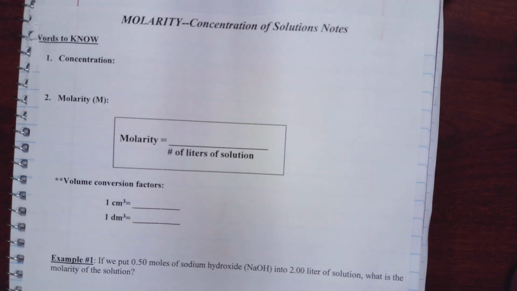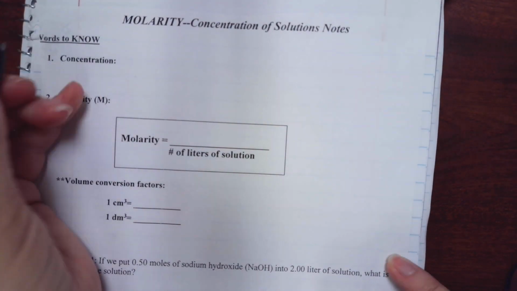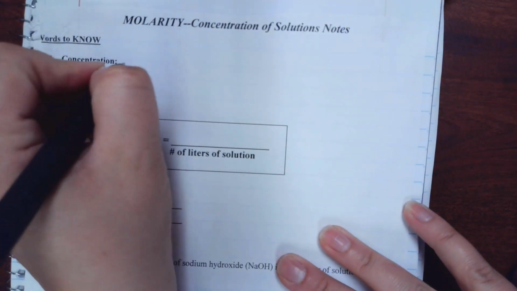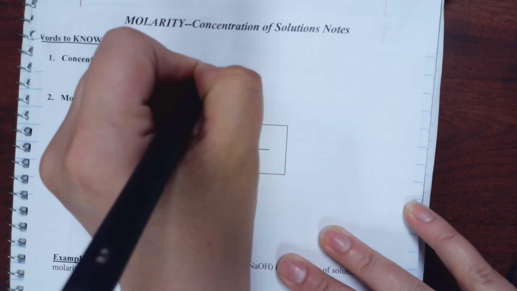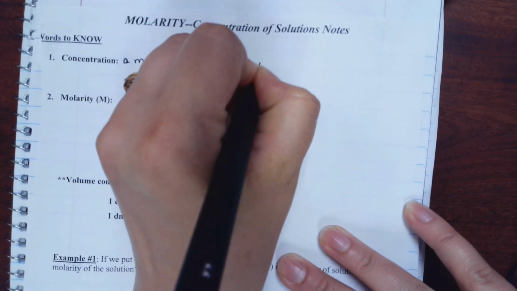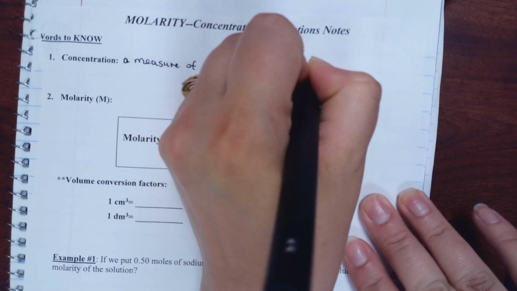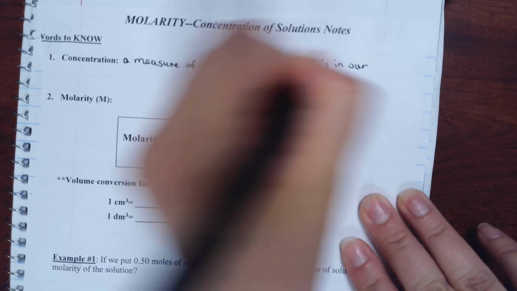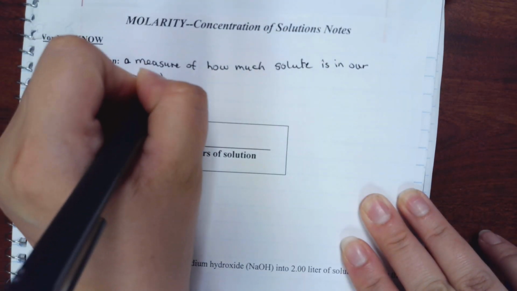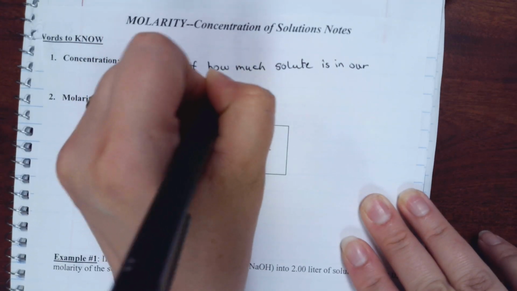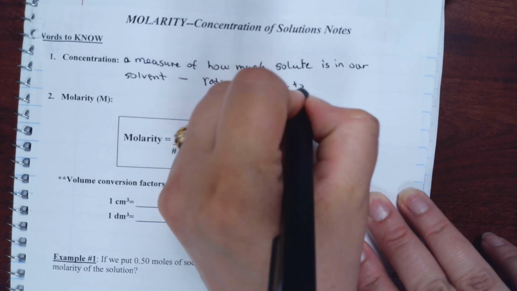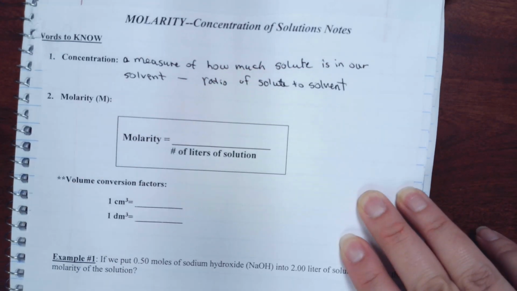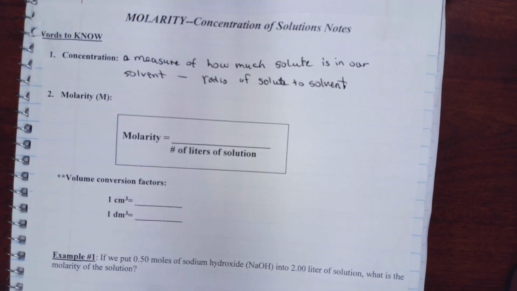All right, so today we are going to talk about molarity, which is a measurement of concentration. Concentration is sort of a measure of how much solute is in our solvent. So it's typically a ratio of some sort of solute to solvent. Okay? Now there are actually several different types of concentration you can have.